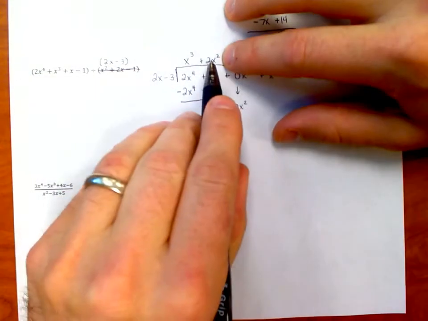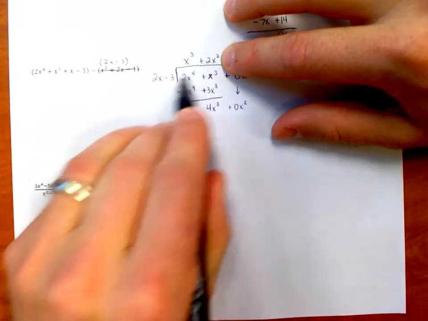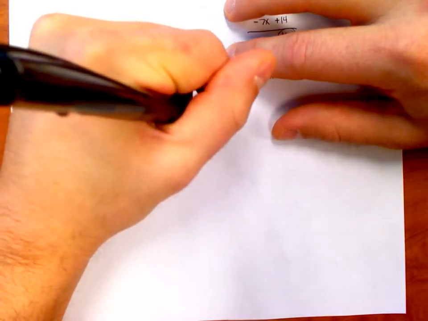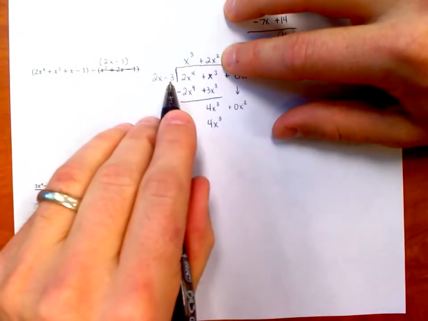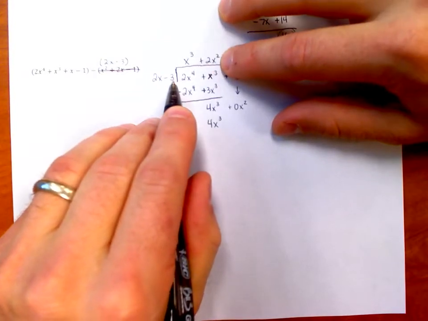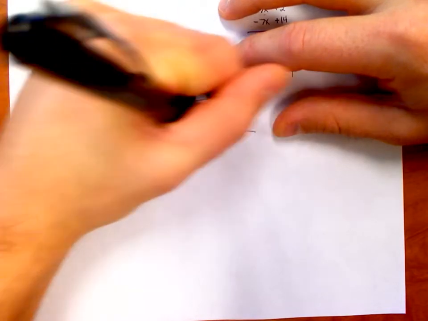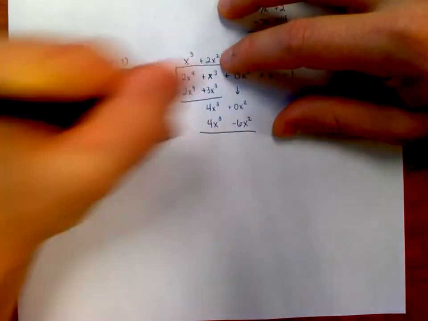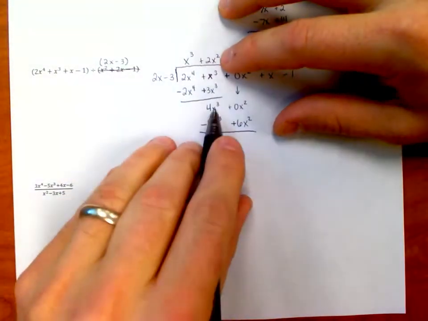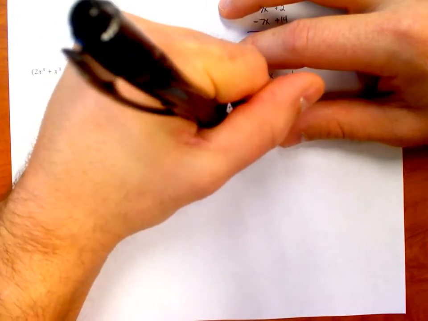Now I go through and distribute it out. 2x squared times 2x gives me 4, x times x squared is x cubed. 2x squared times negative 3 gives me negative, 2 times 3 is 6, x squared. Negative 6x squared. I draw a line, I flip the signs, and I add. These two add up to 0. 0x squared add 6x squared. I'm at here.